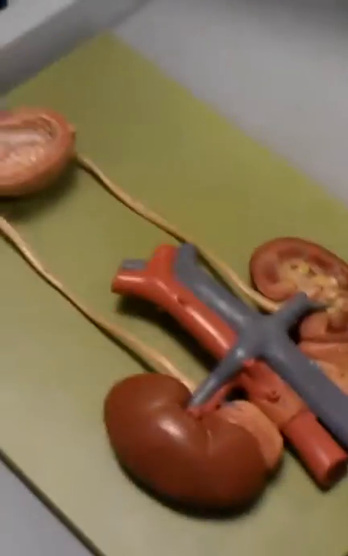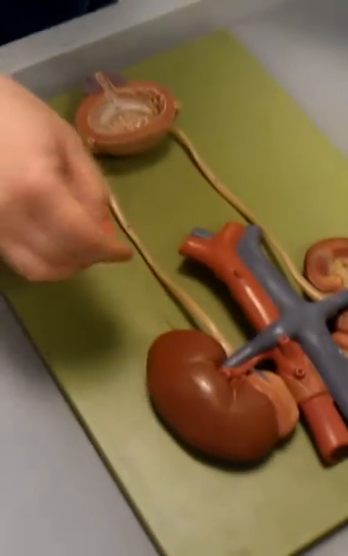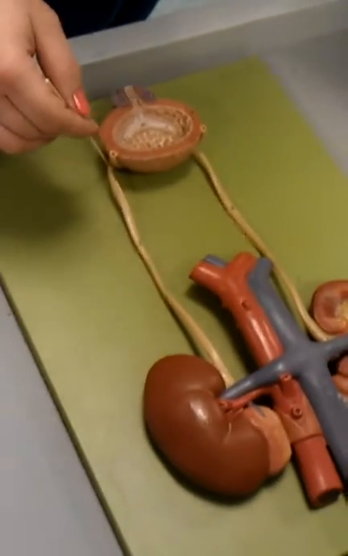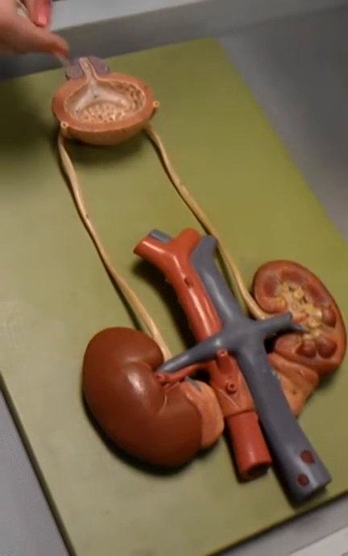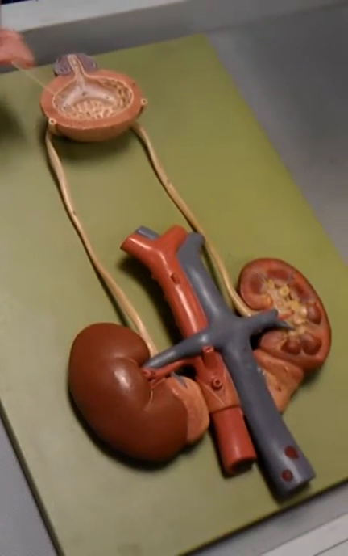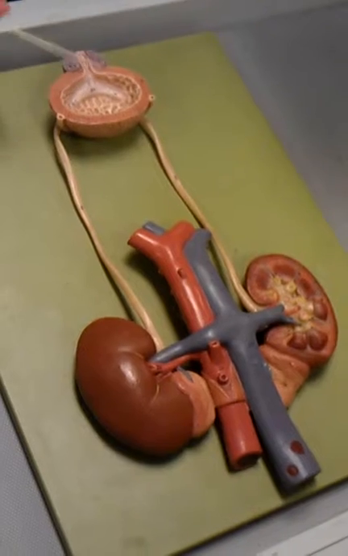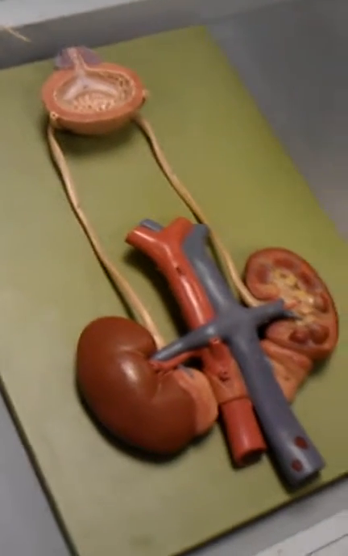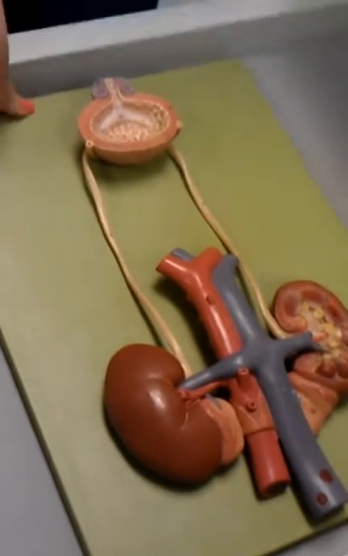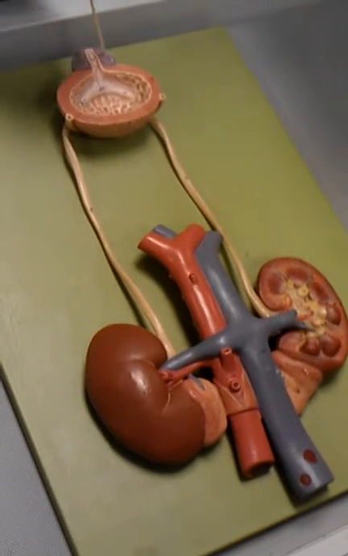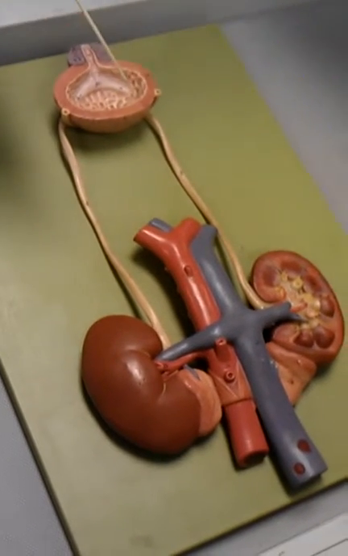So the urinary system consists of the kidneys, the ureters, the urinary bladder, and the urethra. This is a male because we have the prostate gland right here. And so let's go through each structure.